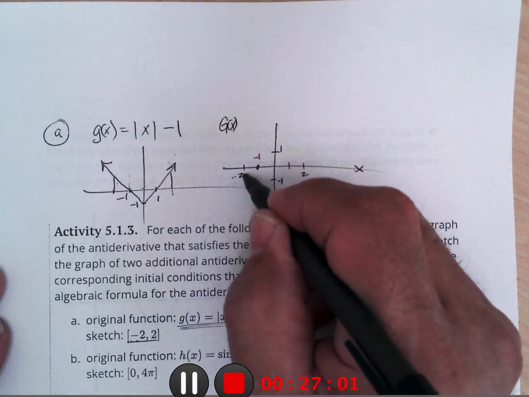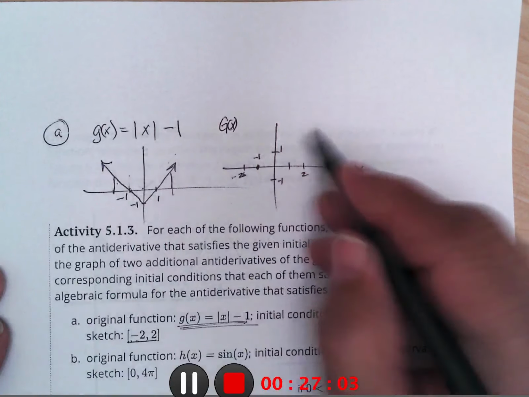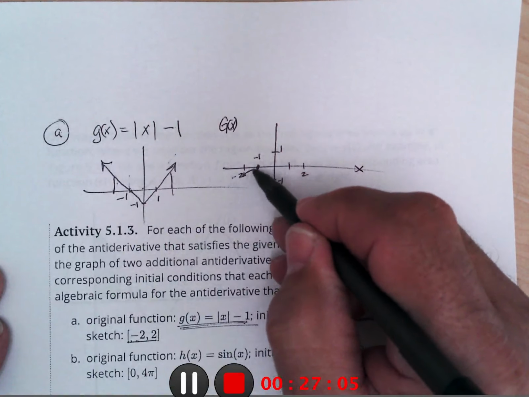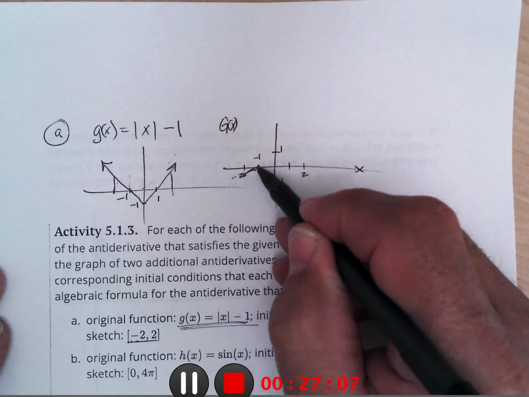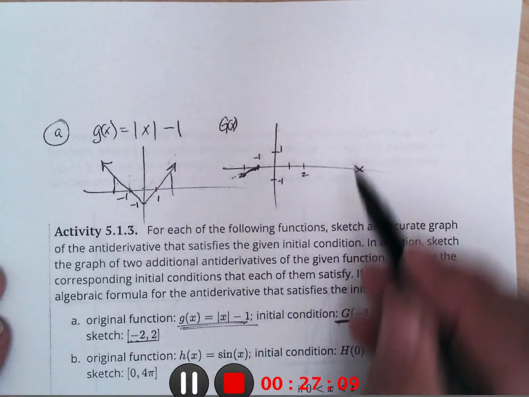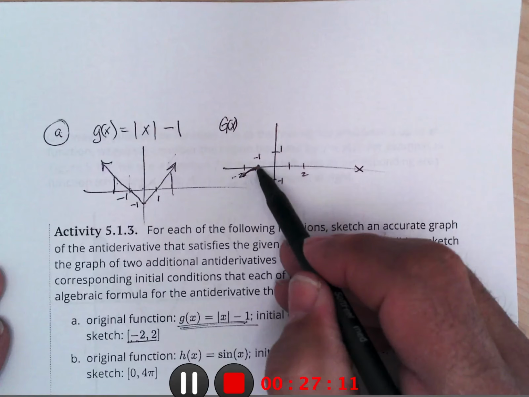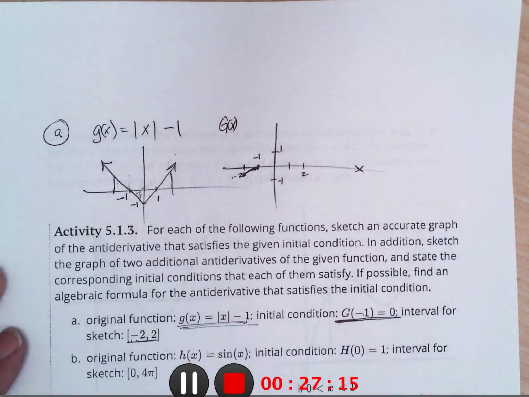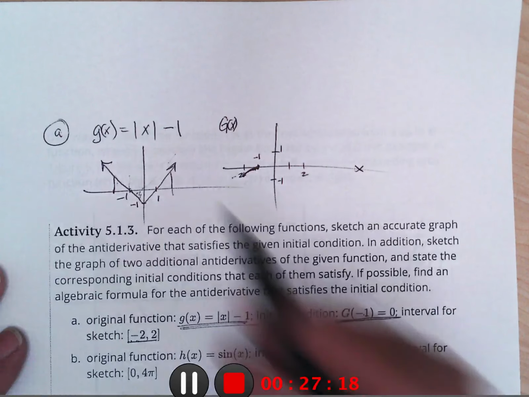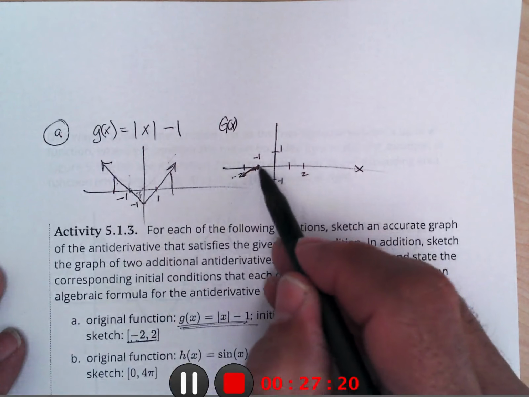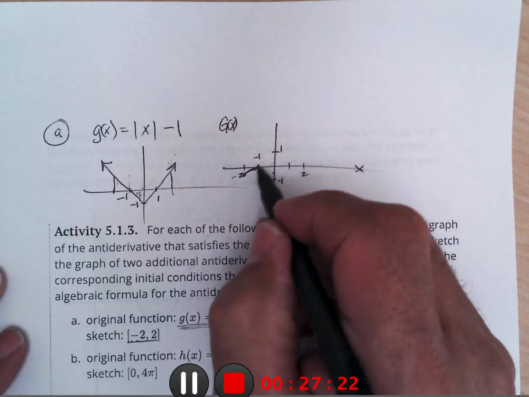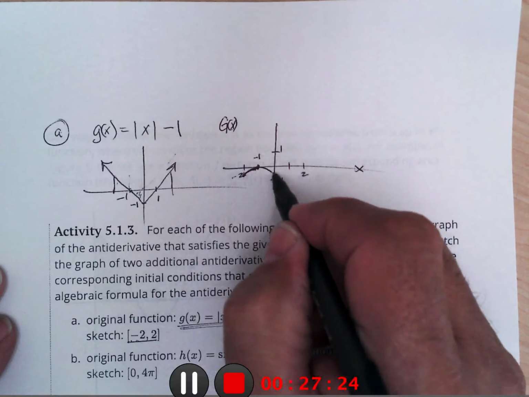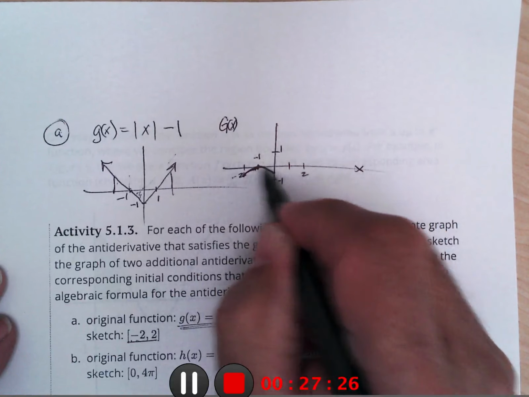This is a negative line, so it's concave down and goes from minus 1/2 to 0. And then it loses a half. It's still a negative slope, so it's concave down and loses a half. So basically we have the nose of a parabola.